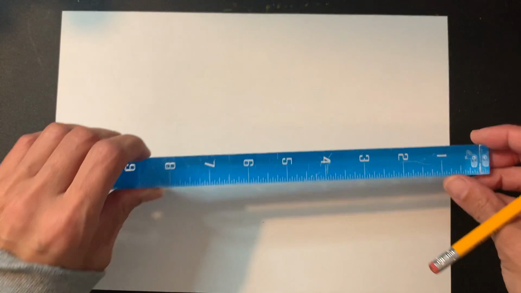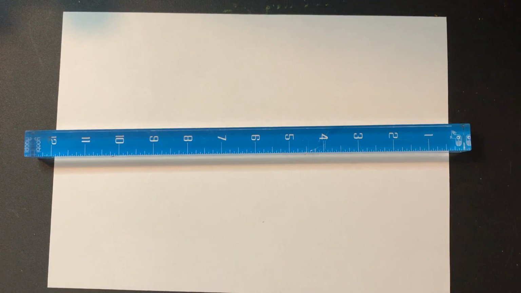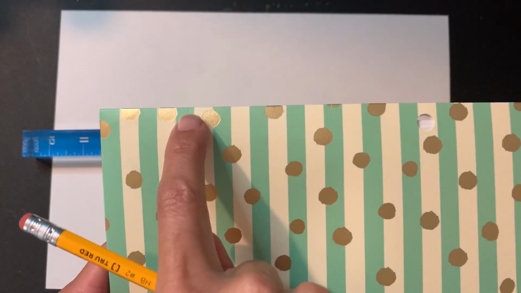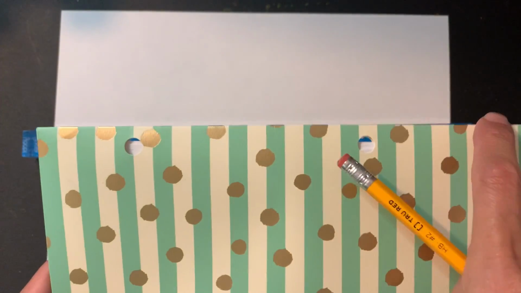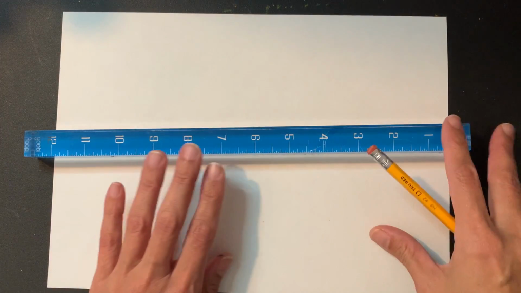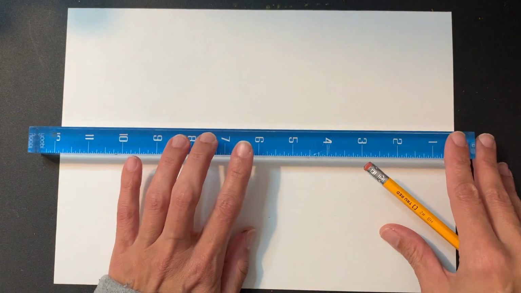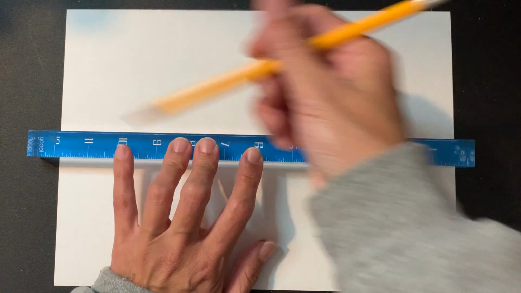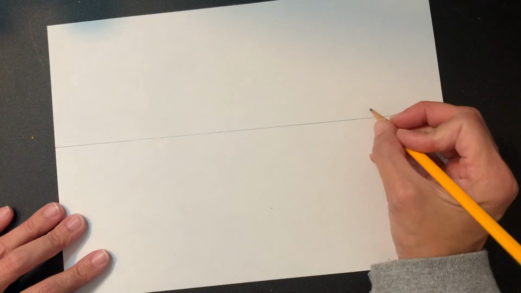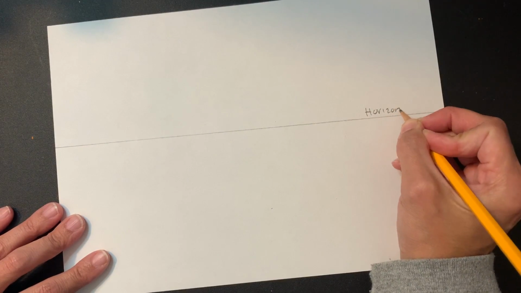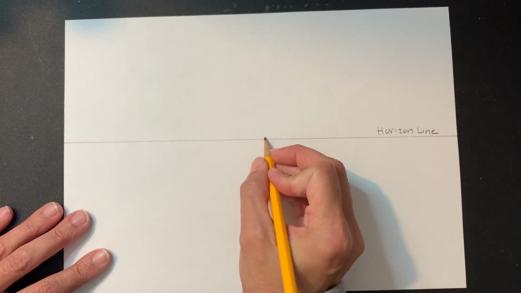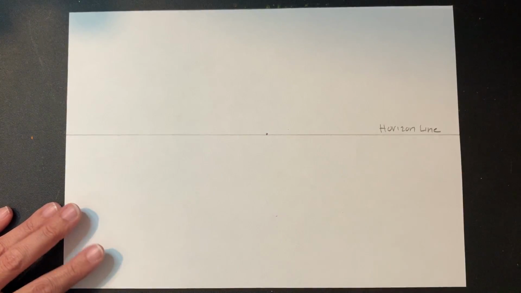So let's get started. You're going to need a ruler and a pencil or a straight edge. A straight edge is a folder or a book that has a pretty strong edge to it, in case you don't have a ruler. First thing you're going to want to do, make a straight line. This is going to be your horizon line. And then create a dot in the middle, and that's going to be your vanishing point.